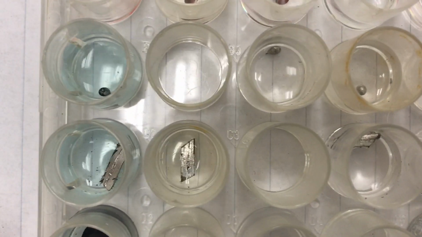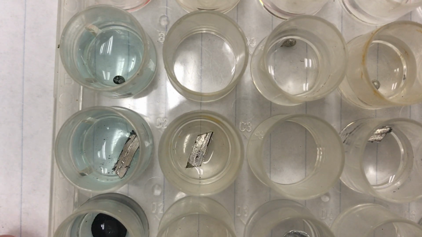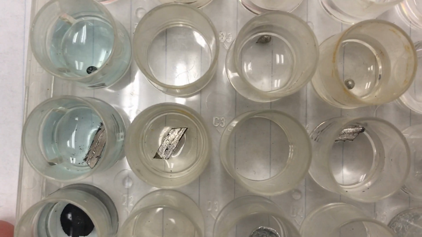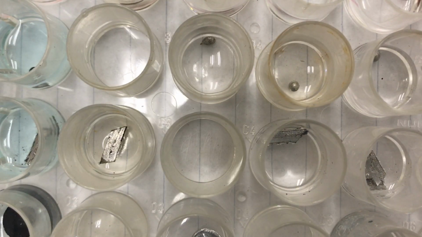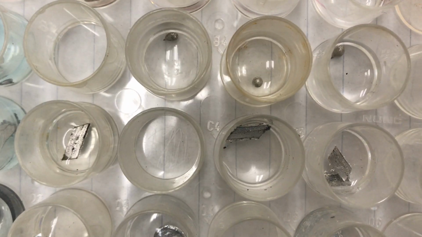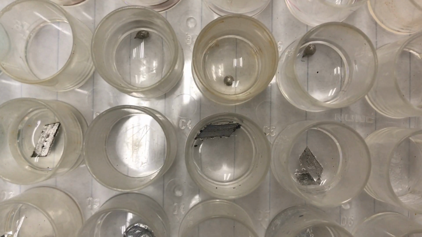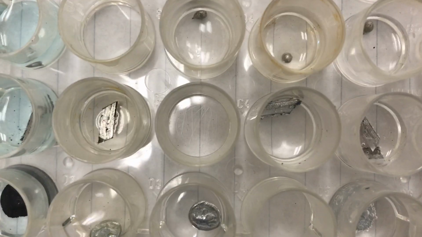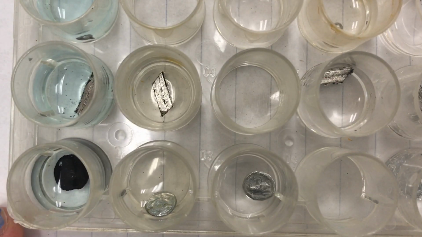Here's row C. Take a look here, particularly at the edges. And then row D.